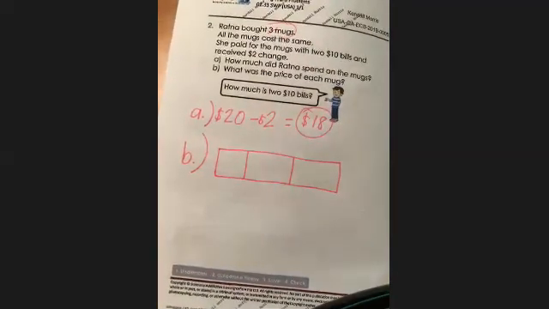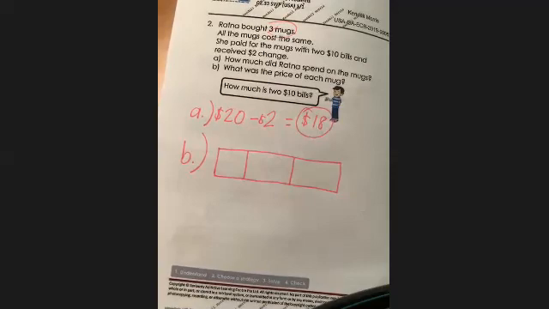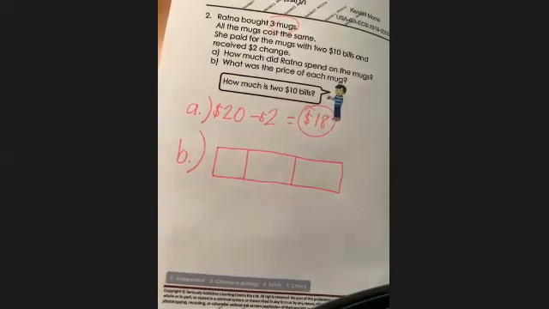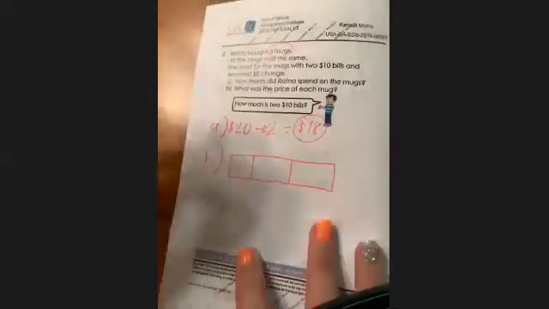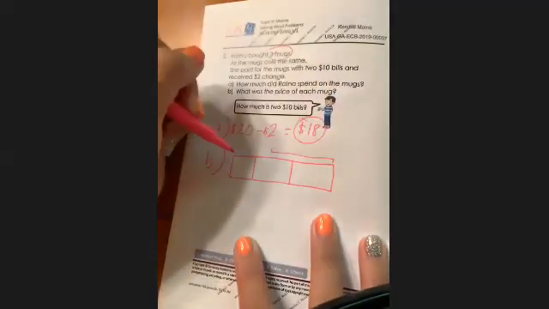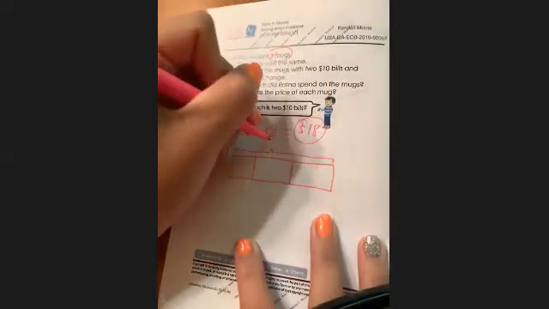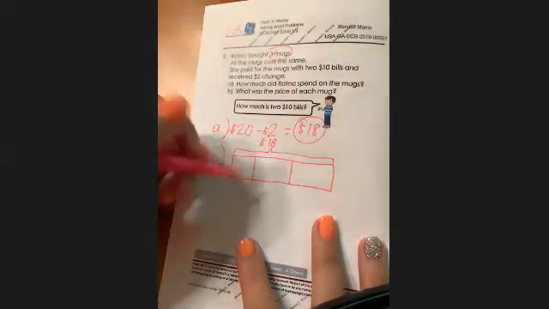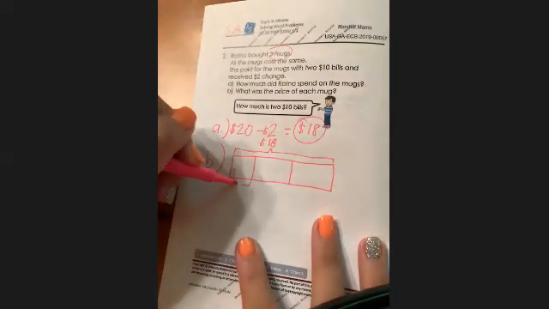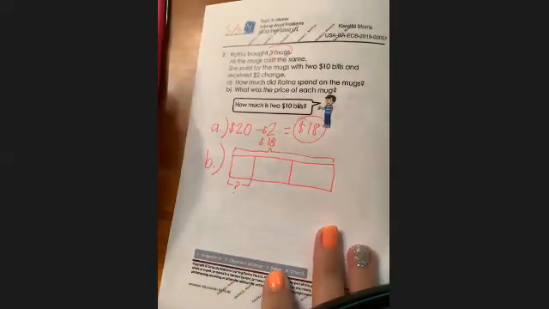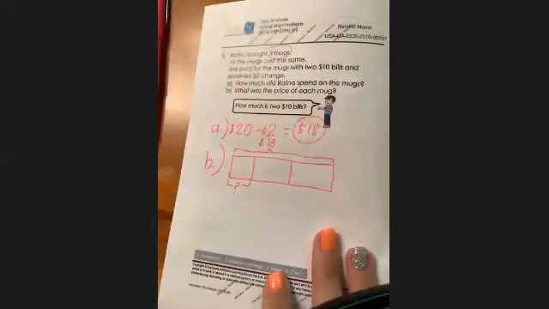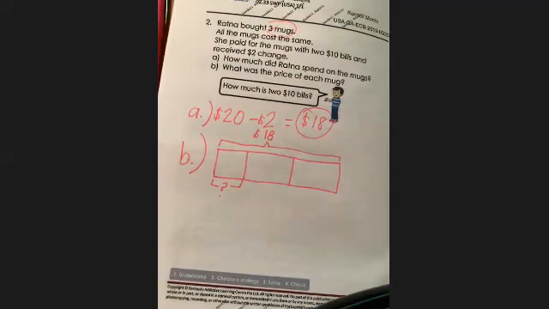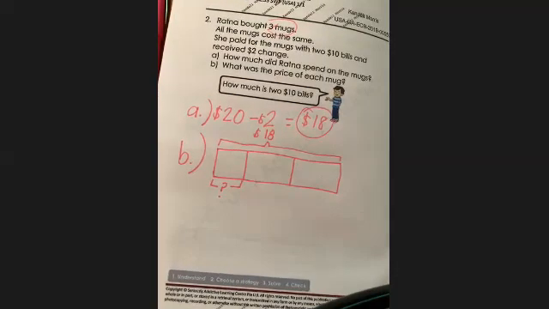The whole thing is 18, and those pieces are the question mark. We're trying to figure out what one of these pieces is, so that is where our question mark goes. For this problem, we do need to do division. So it's 18 divided by 3.